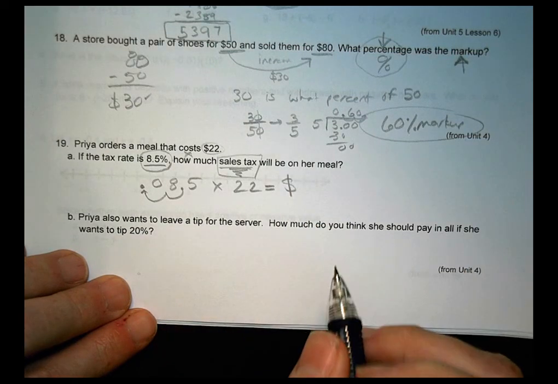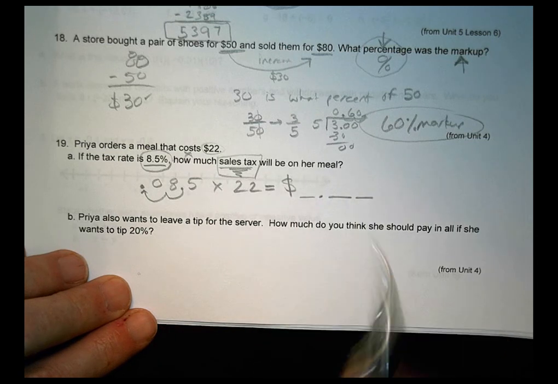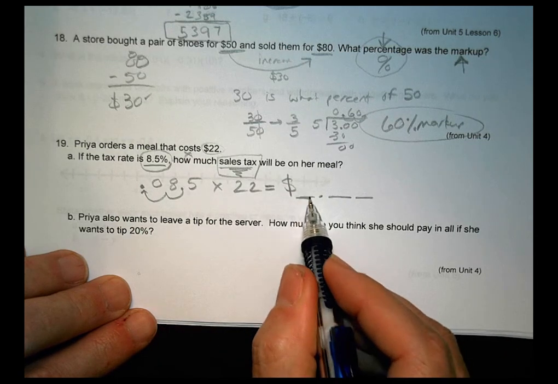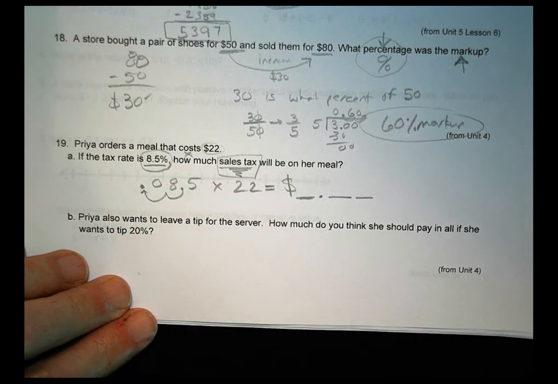Okay, and so I'll let you fill that in. I'll give you some hints there. It should be that much. All right, if you get something bigger than a 1-digit dollar amount and 2 digits, you did something a little bit off there.